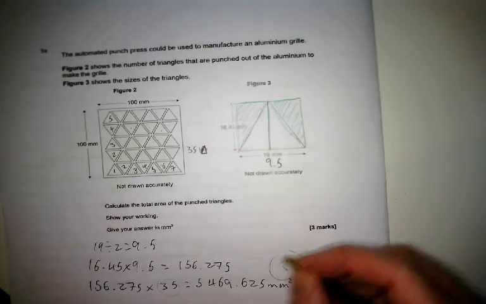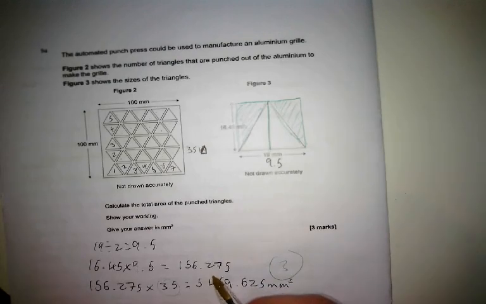156.275 or 28 as the exam board has shown us, 2 decimal places. It doesn't ask for that actually, 2 decimal places, but it would be useful. Total area gives us 156.28 or 0.25. Multiply it by the 35, the amount that they are, gives us 5469.625.